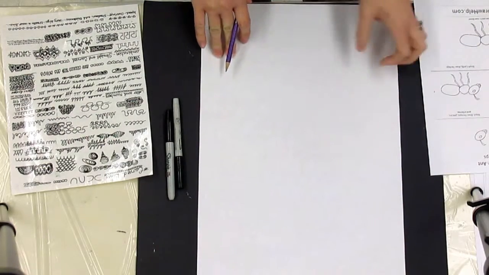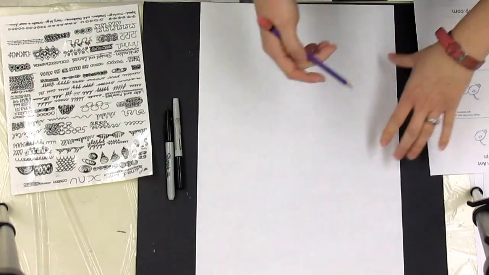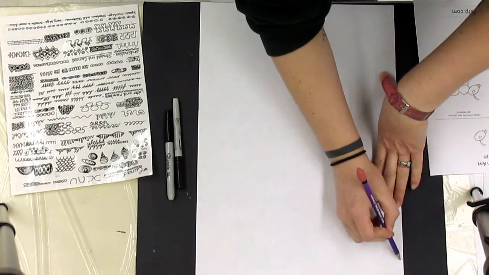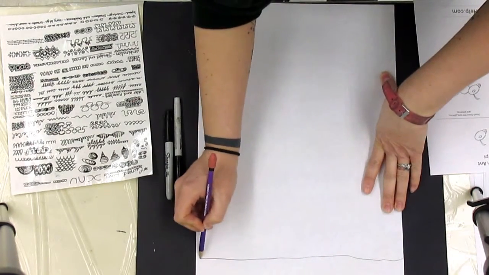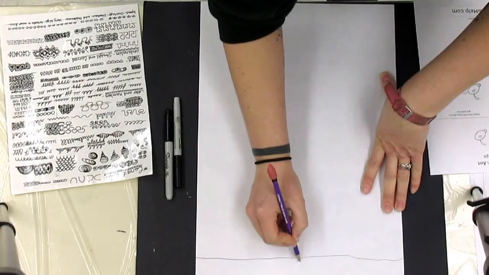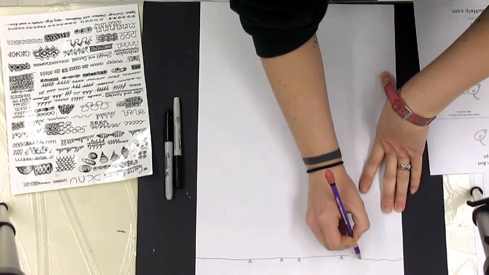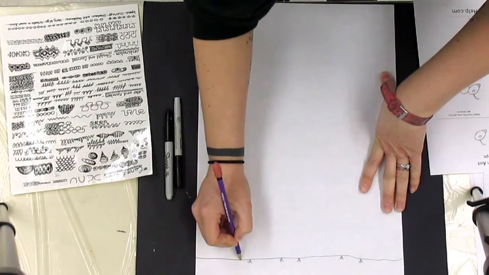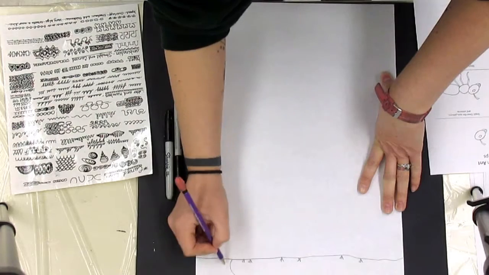So the first step to draw our underground ant tunnel scene is to draw our land line. Okay, and this would be where all the grass grows. I'll just put a couple pieces of grass to help me remember. And perhaps there's also a big tree.